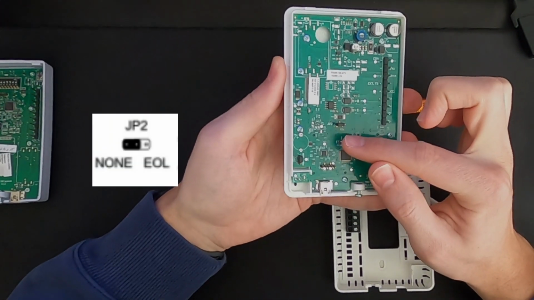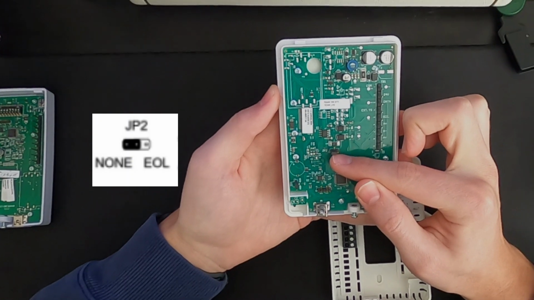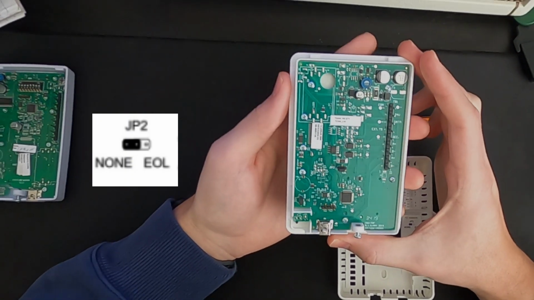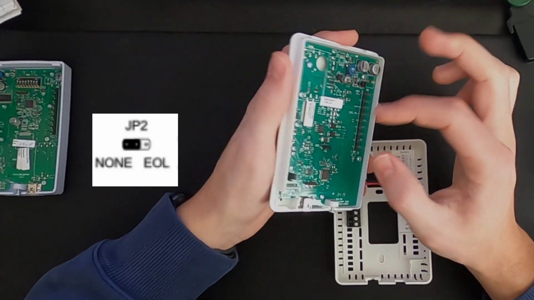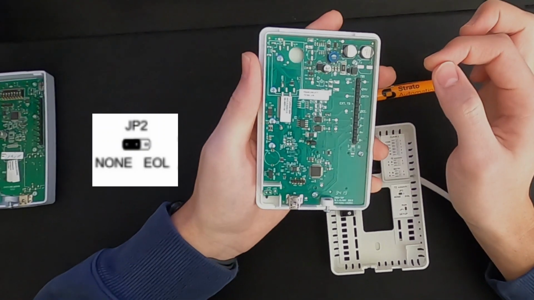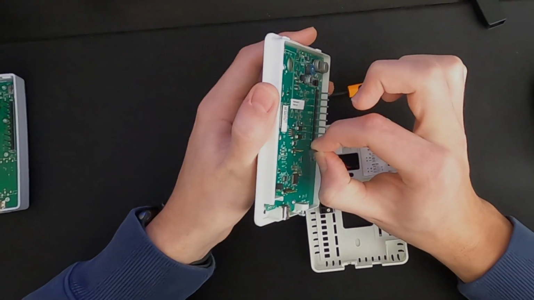While I have this off, I'll also make sure that my jumper 2 here in the middle of my board is in the position I want as far as end of line. If this is the last TZ on my network, then I'm going to want to move this one over to end of line, like so. And then when I put it back in, it'll be in business.